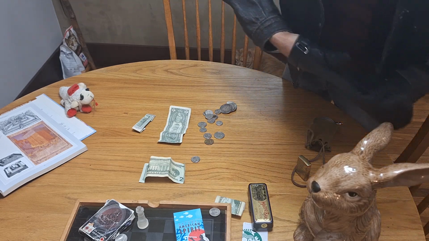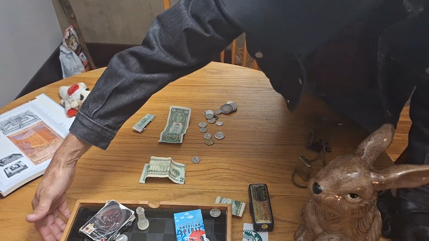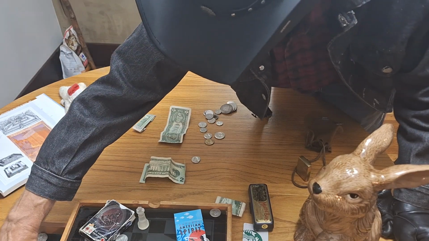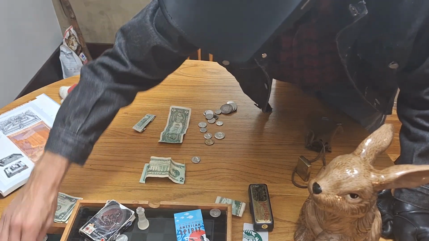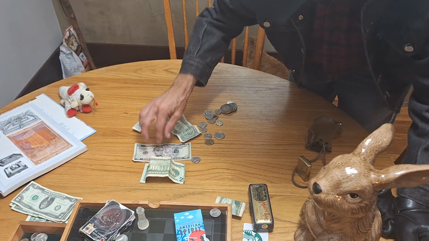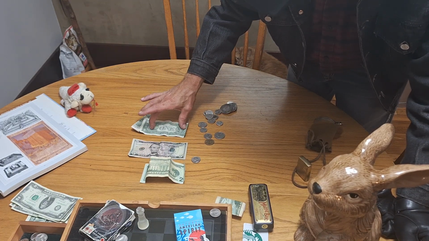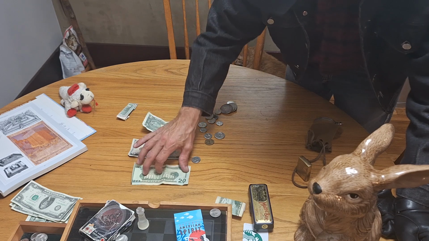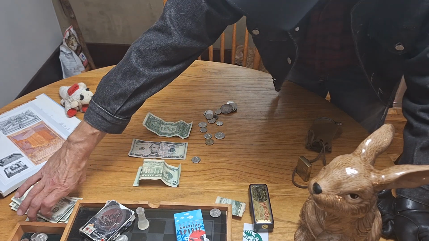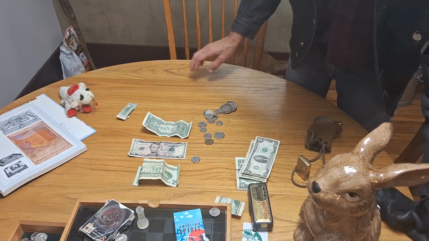I believe there's a drawer here with some more bills. So I'm taking this $5 bill here. I've got a dollar bill and I've got a $20 bill. All right.